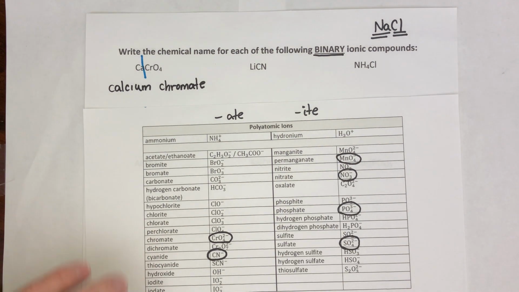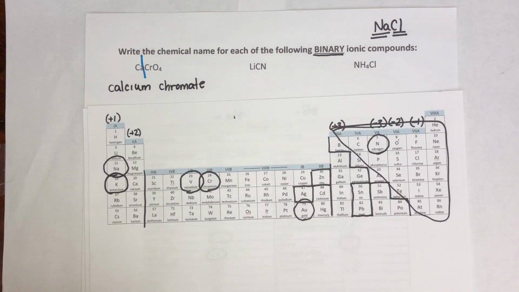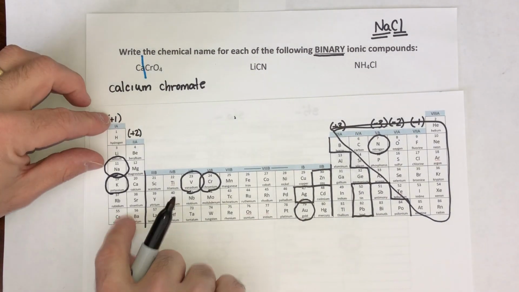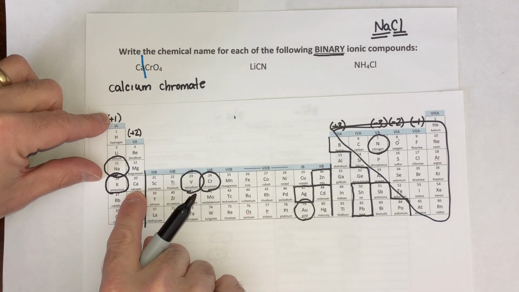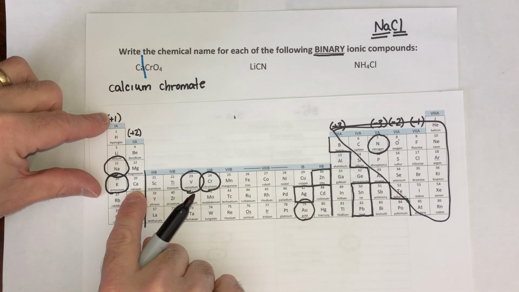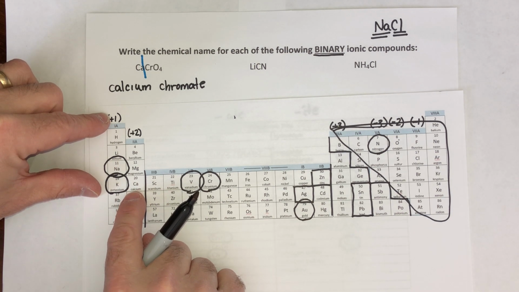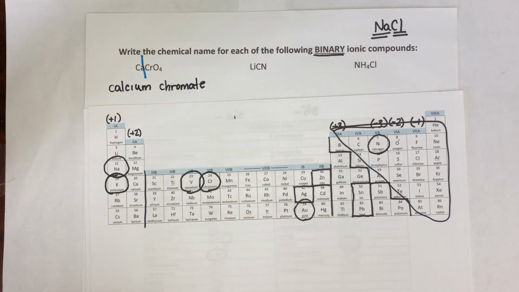The only other thing you have to worry about is, do I need Roman numerals? So if you look at calcium, calcium is here. Calcium is not a transition metal. It's not one of the exceptions. Calcium does not need Roman numerals. So that is your name.